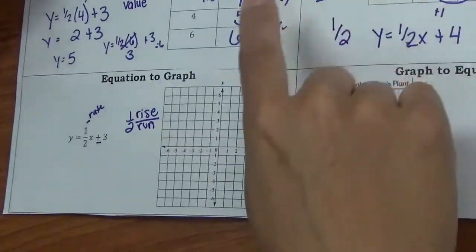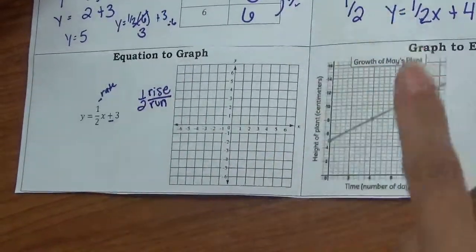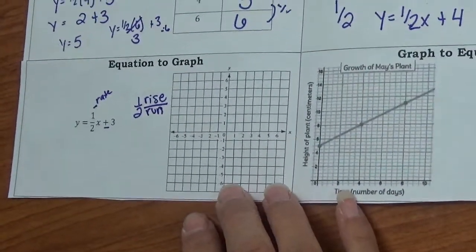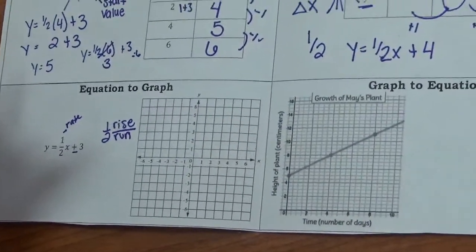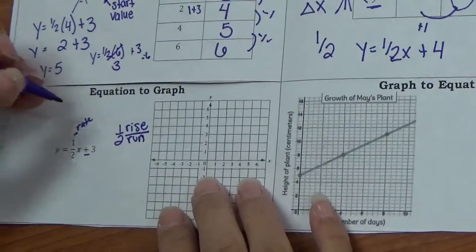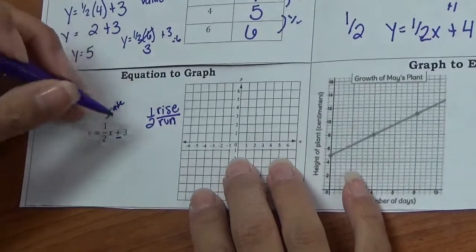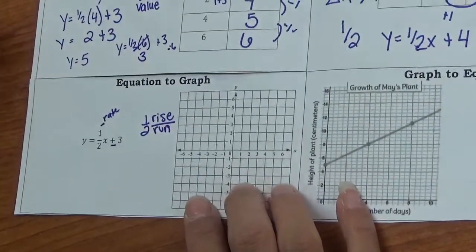We don't know. Positive start value. Positive start value. Yeah, thank you. We'll start up above 0. Got it. Okay, so then we'll see which way my line goes. We will start at positive 3. Positive 3, perfect.